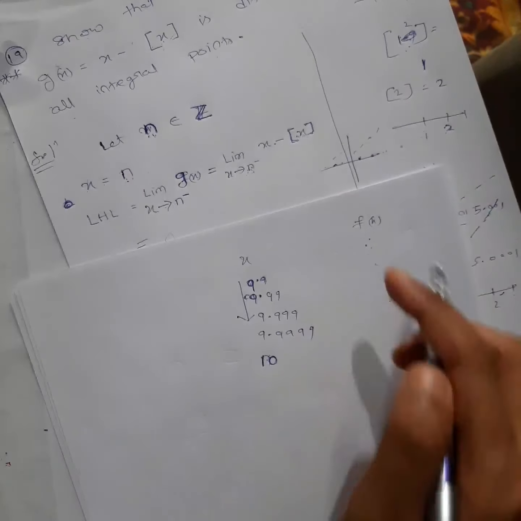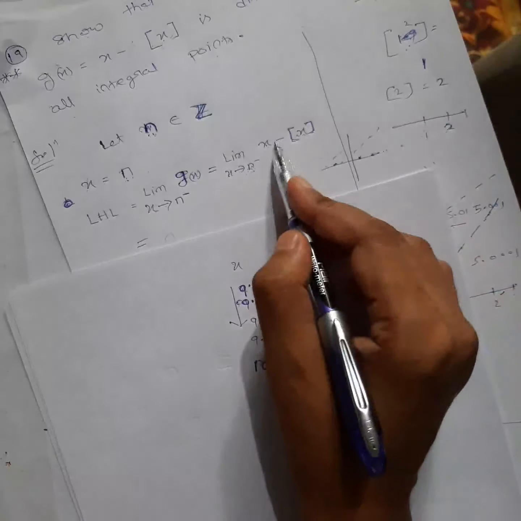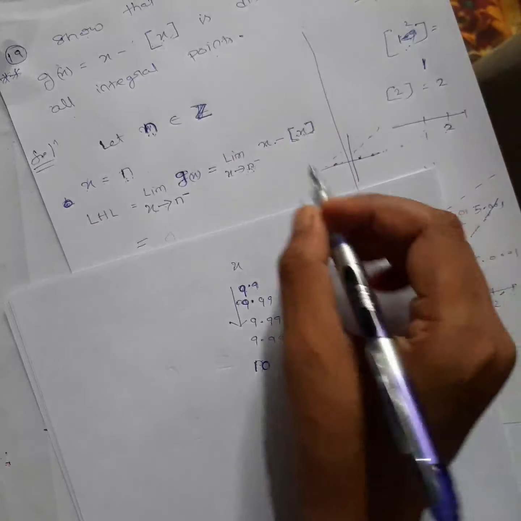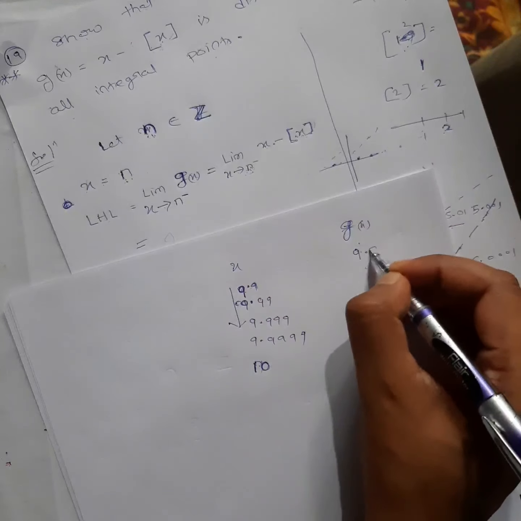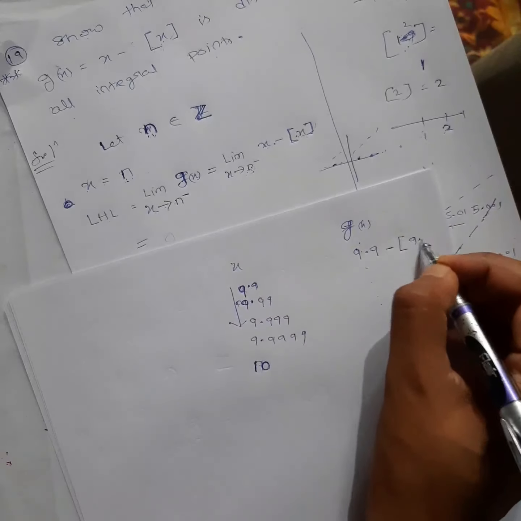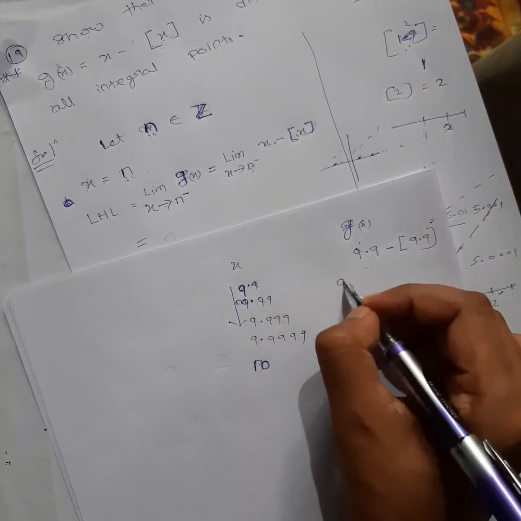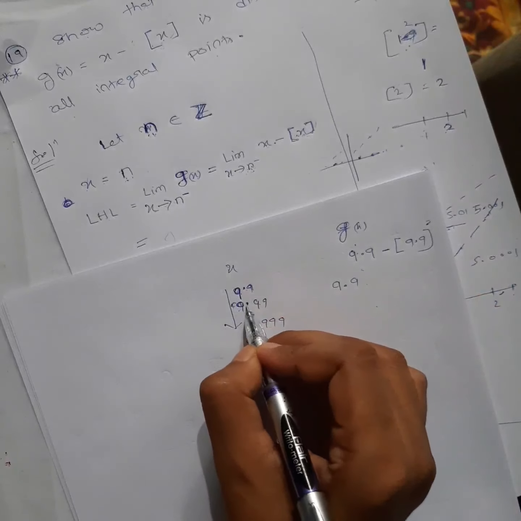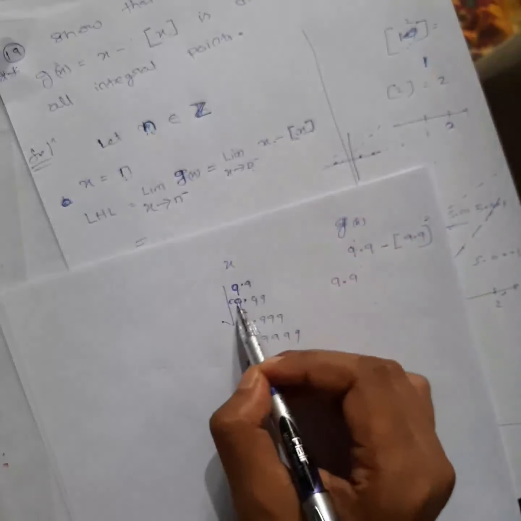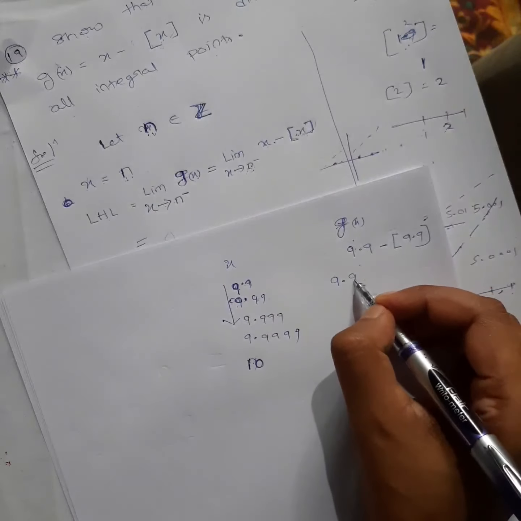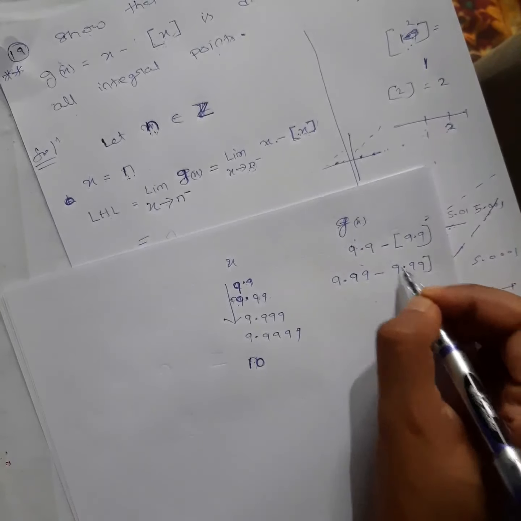So see carefully, what will g(x) be? When you take x as 9.9, what will be your g(x)? In place of x you are taking 9.9, so g(x) will be 9.9 minus [9.9], first one. Second, in place of x you are taking 9.99, so g(x) will be 9.99 minus [9.99], greatest integer function.